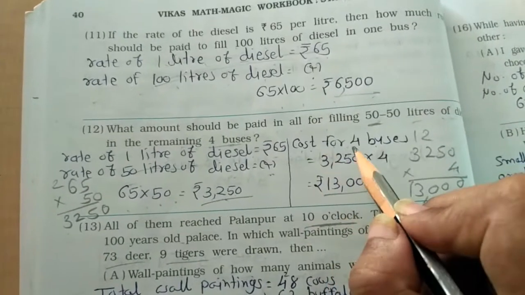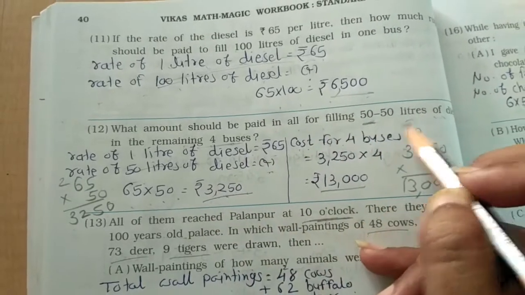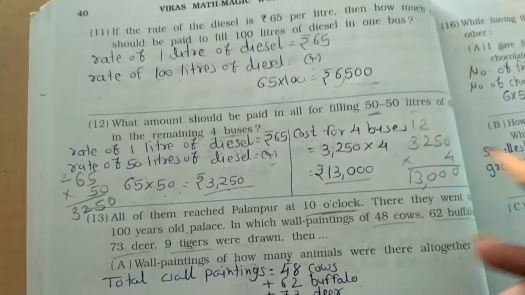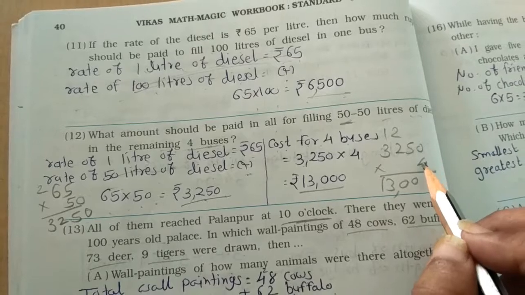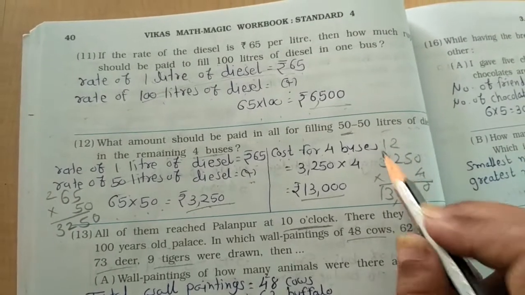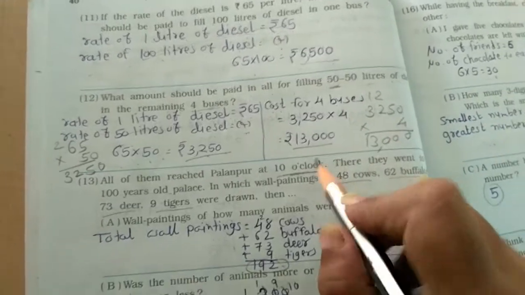Now cost for 4 buses. एक बस का इतना कॉस्ट है तो 4 बस का कितना? तो दिस मल्टीप्लाई बाय 4. So you will get the answer 13,000. How? 0, 5 4s are 20, 2, 5 2, 4 2s are 8, 9 10, 0, carry 1, 4 3s are 12 plus 1, 13. So here we'll get the answer 13,000.